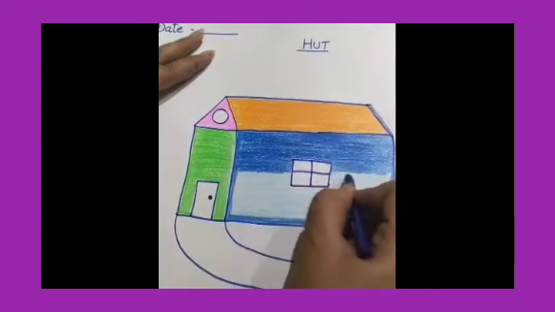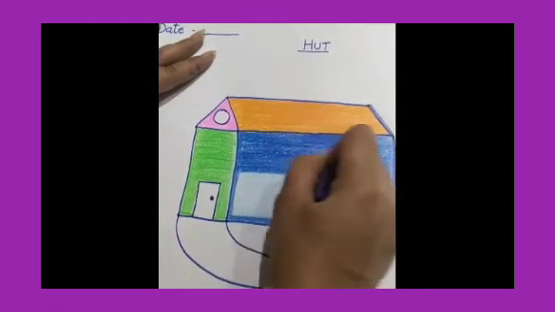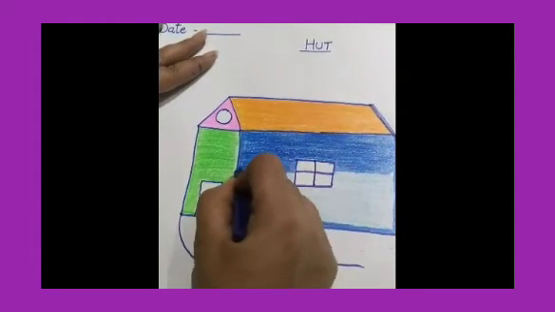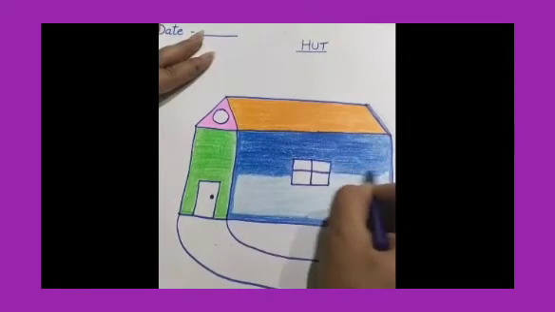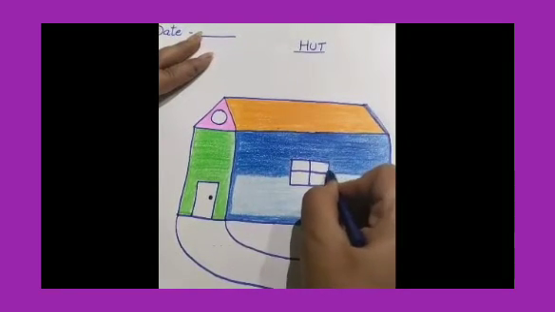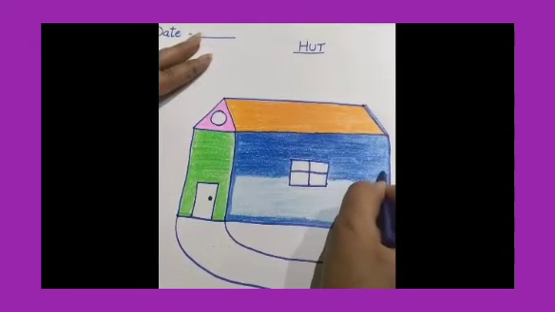Leave the window for a different color, that we will do later. Complete the rest of the part.